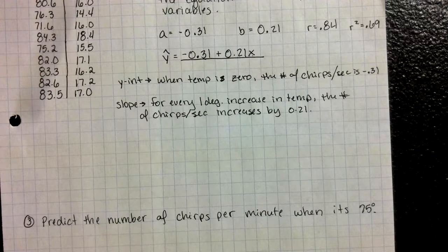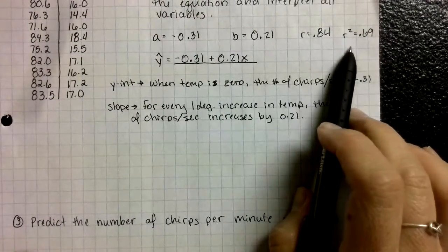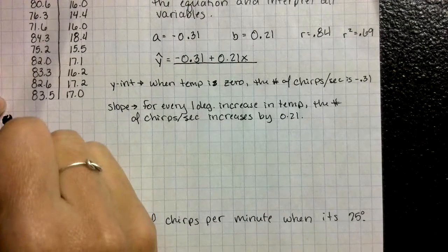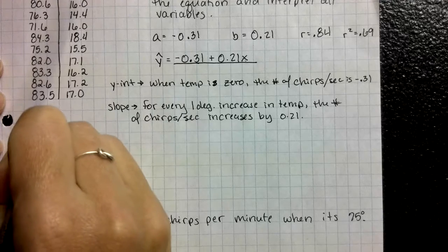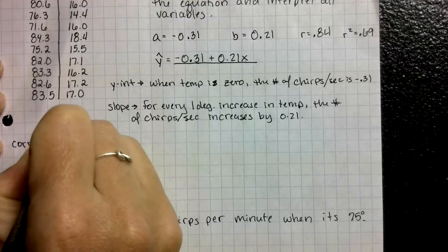Okay. Now we have r and r squared. R is our correlation coefficient. R squared is the coefficient of determination. So, correlation coefficient R.